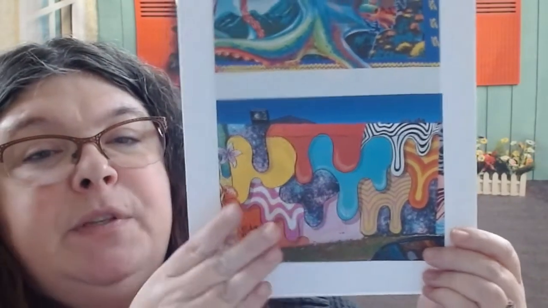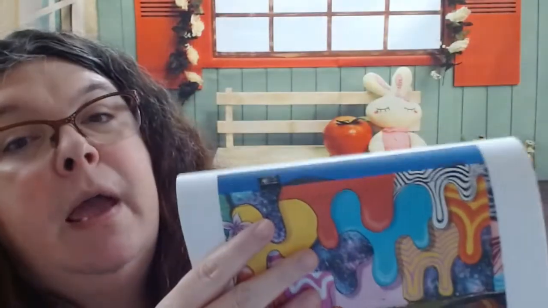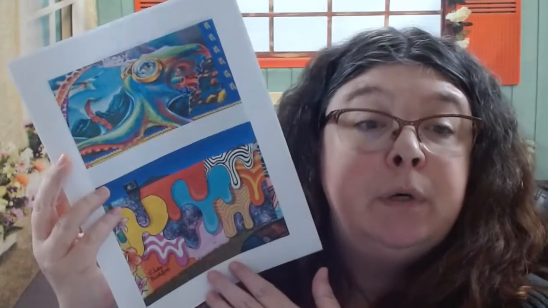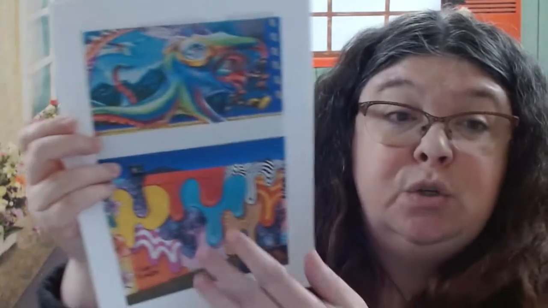Now, I like the drips of paint because it kind of enforces what I want to discuss, and that is that a mural can be one person's artwork or it can be many people's artwork. And when we are working with young children, we often want to encourage that peer interaction. So I would suggest you do this activity with your child.